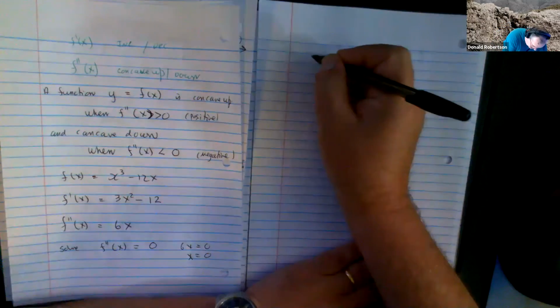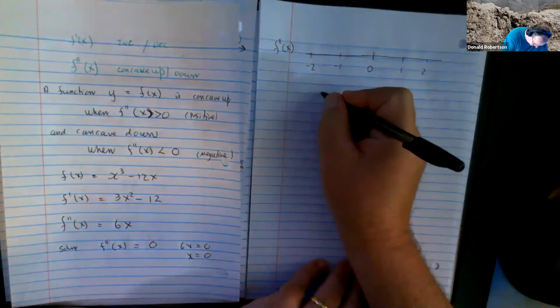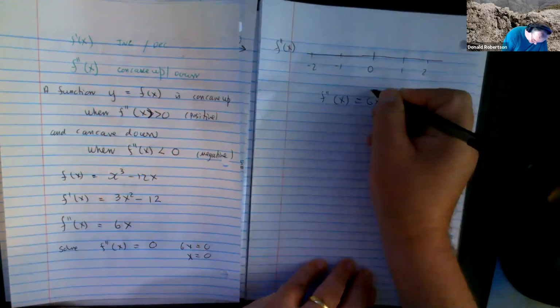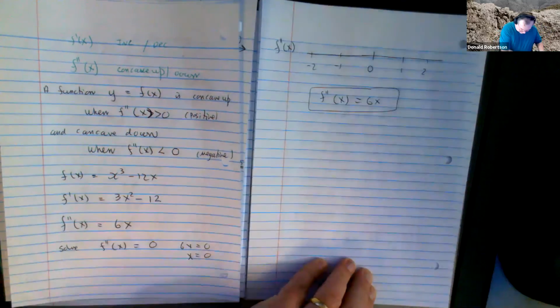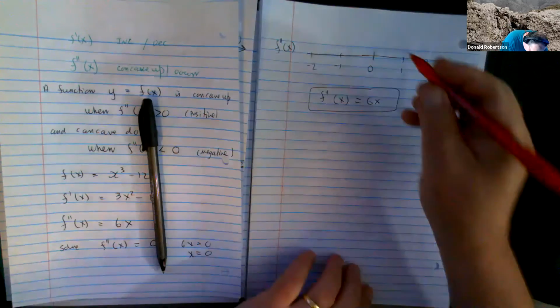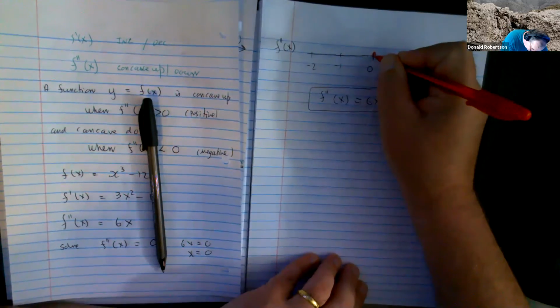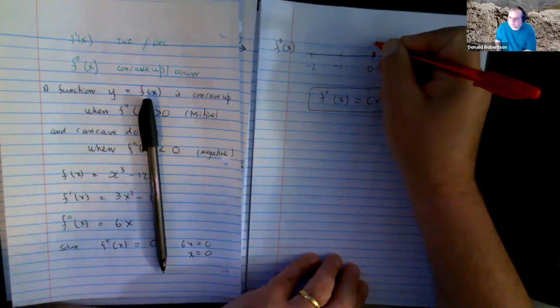And I draw a number line. And I put 0 in it. And this number line is all about the second derivative. So just to remind you who the second derivative is, that guy. Now at x equals 0, the second derivative is 0.